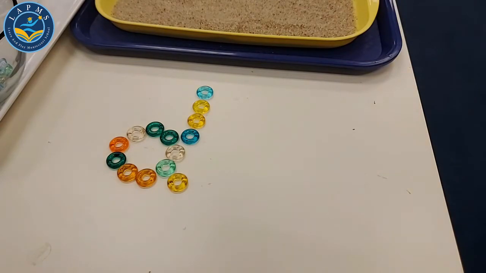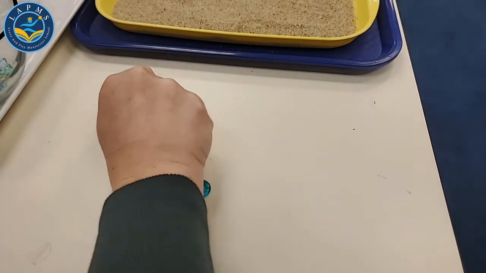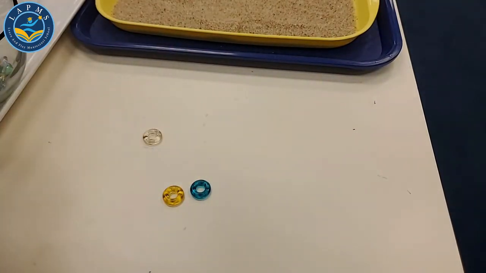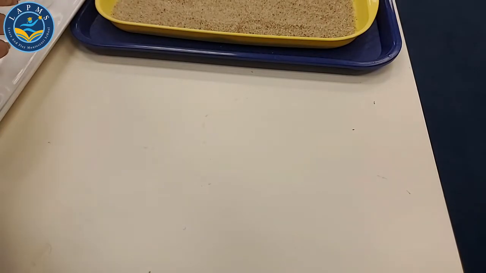Awesome. And you know, when we're at home, we could do this out of anything. You could make letters out of your socks. Wouldn't that be funny? You want to make some letters out of your socks? Okay, maybe we can do that later.